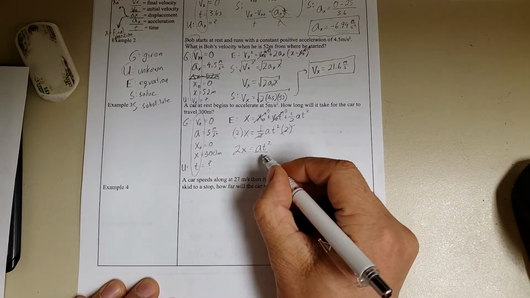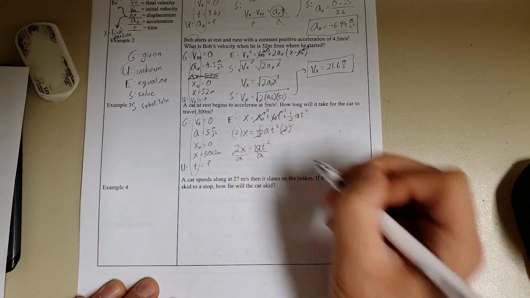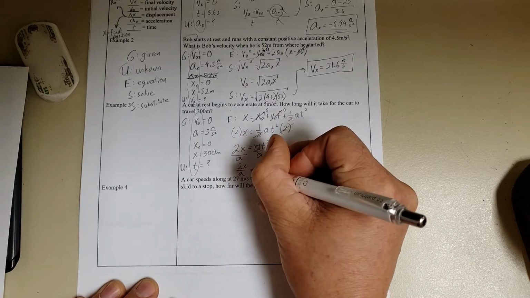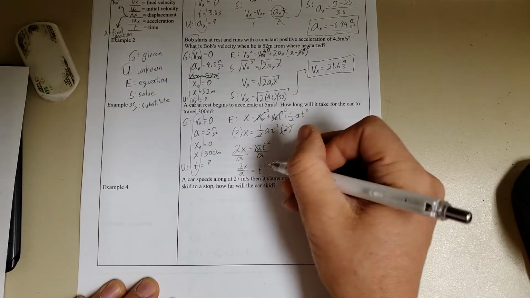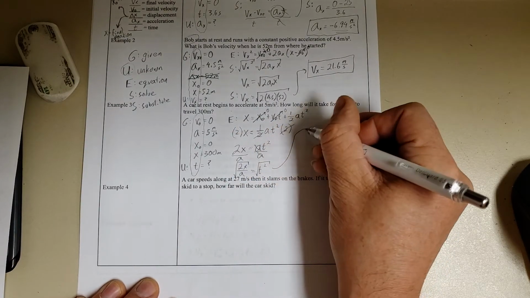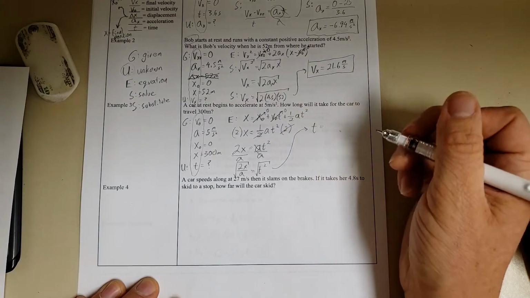I'm going to divide both sides by a, because I need to get t by itself. Numerator a, denominator a, they cancel. So next step, I have 2x divided by the acceleration equals the time squared. And then to get t by itself, I just have to, again, square root both sides. And so when I do that, the time is now just the time. The square root of time squared is time.